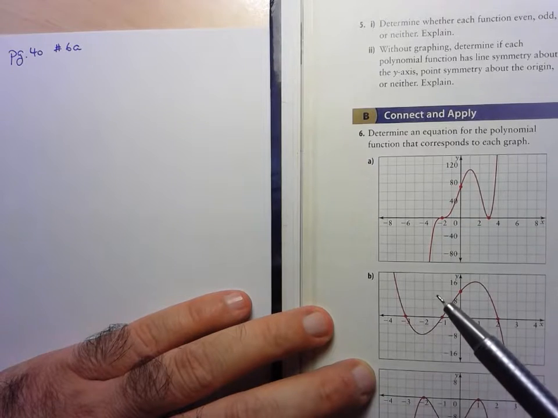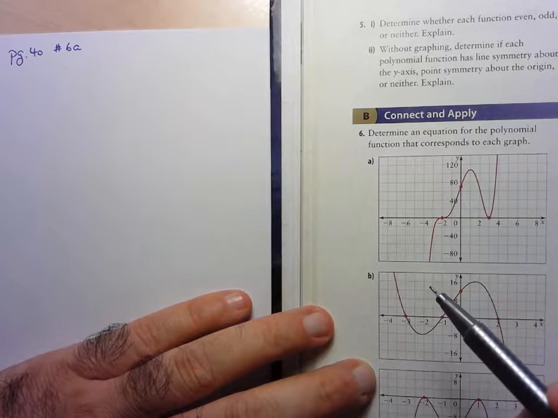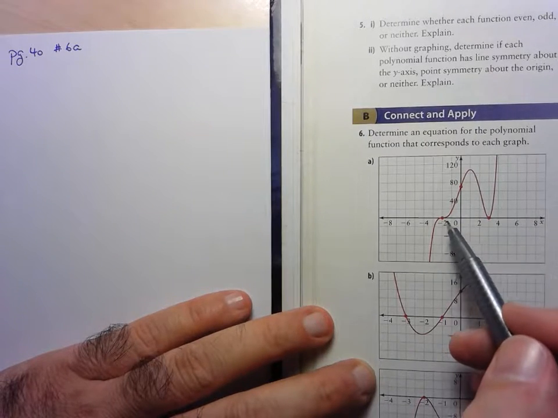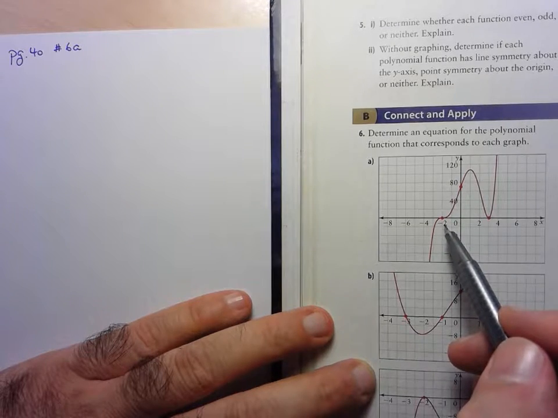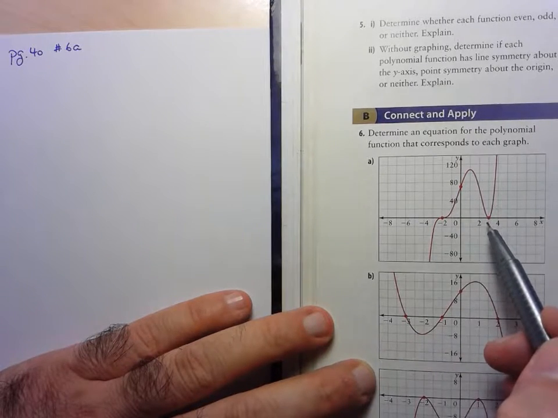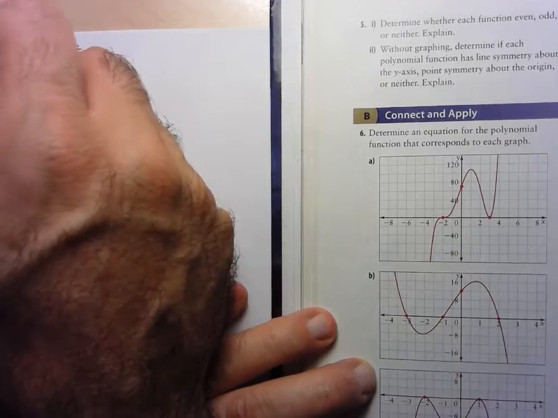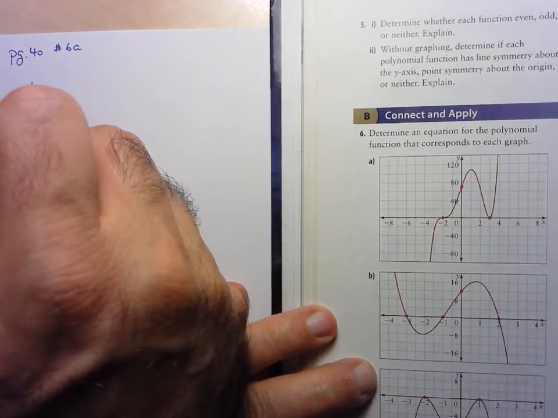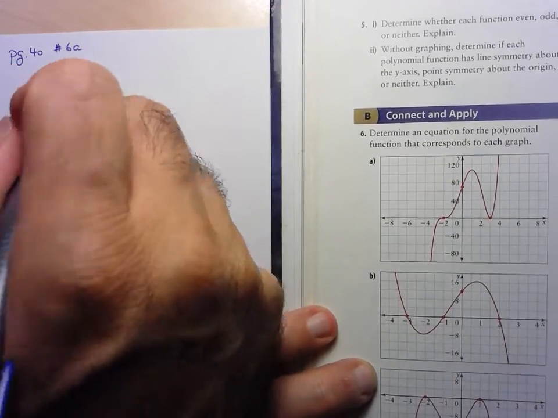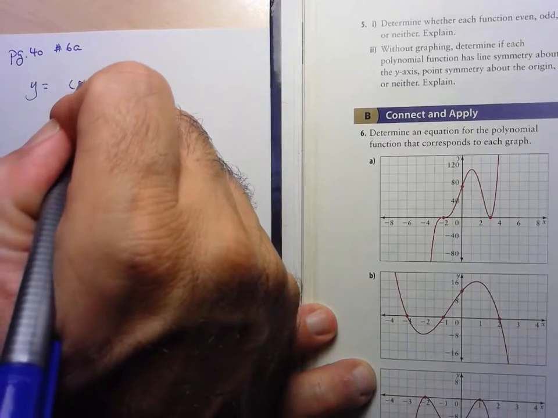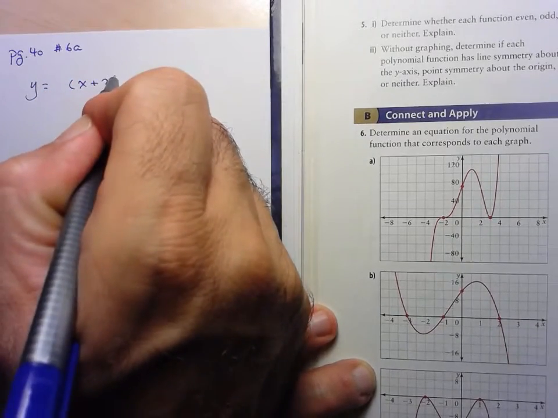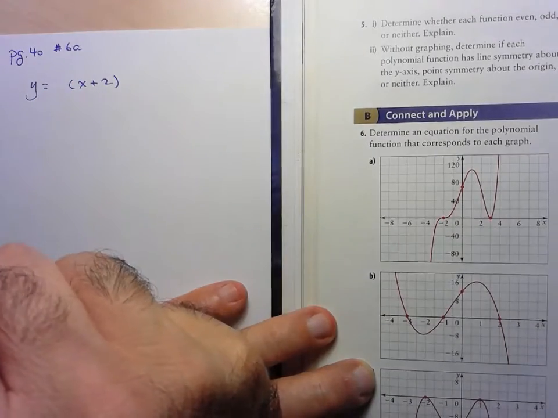Okay, so let's start by looking for the x-intercept. So we see that we have two x-intercepts. We have one at -2 and we have one at 3. So right off the bat, I know that if we write it down here, we've got one of our factors is going to have to be x plus 2 in order for us to have our x-intercept of -2.